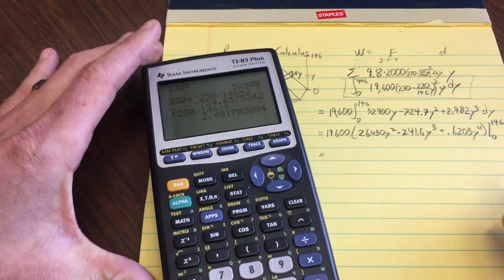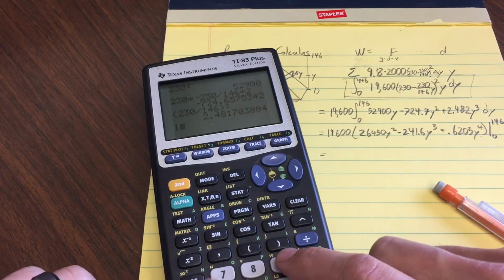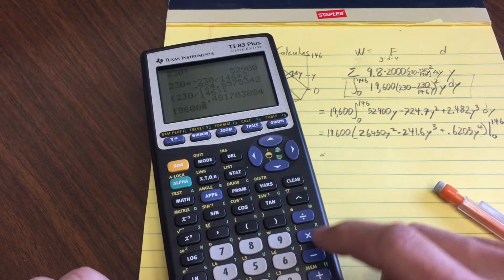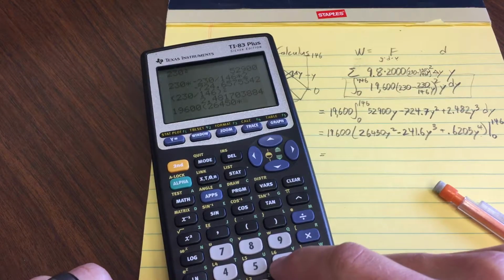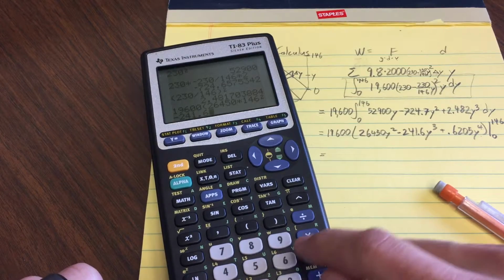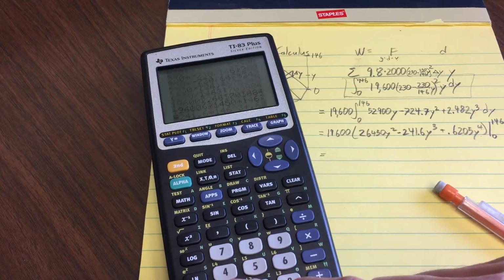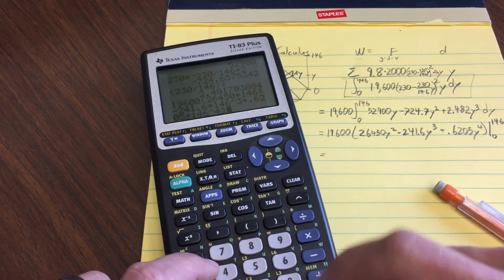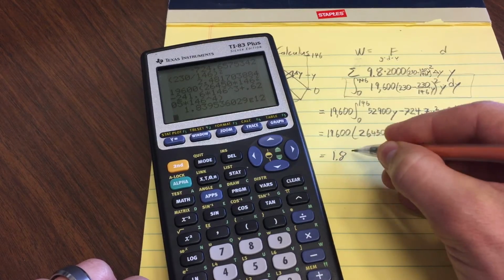Since this is just a computation, I'm going to go ahead and do it on the calculator. So 19,600 times 26,450 times 146 squared, minus 241.6 times 146 to the third, plus 0.6205 times 146 to the fourth, is close to 1.8.